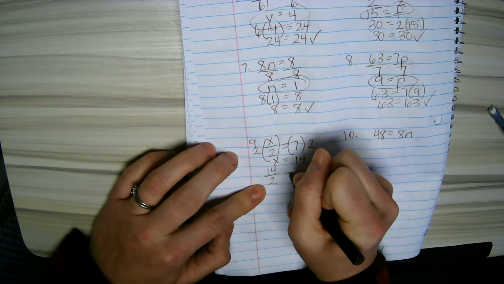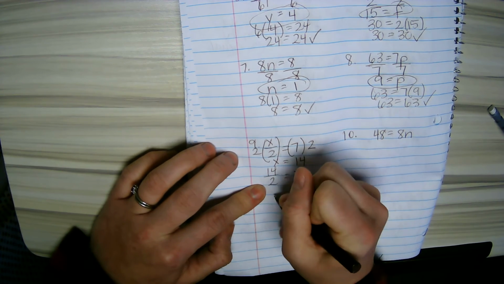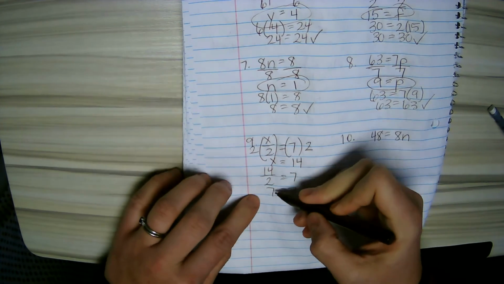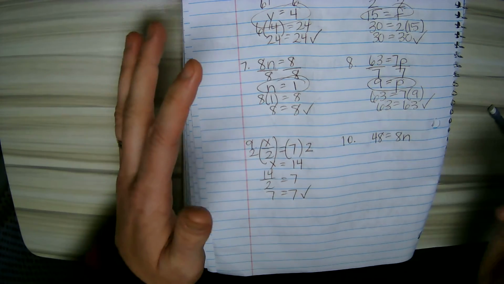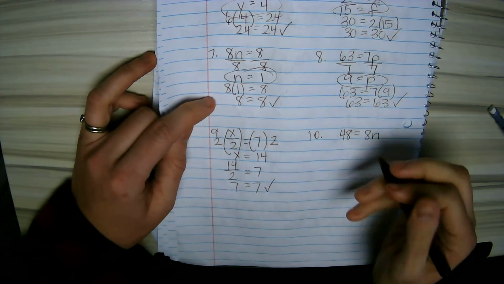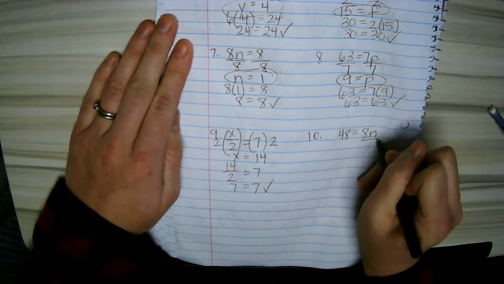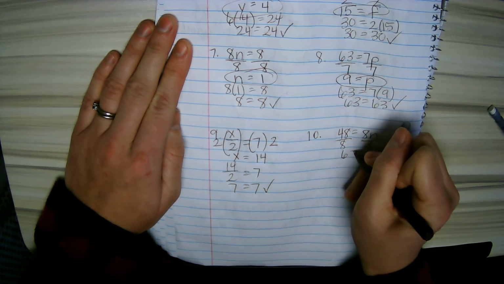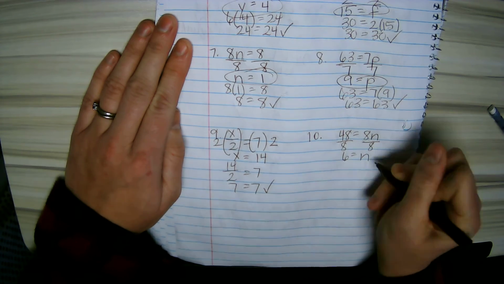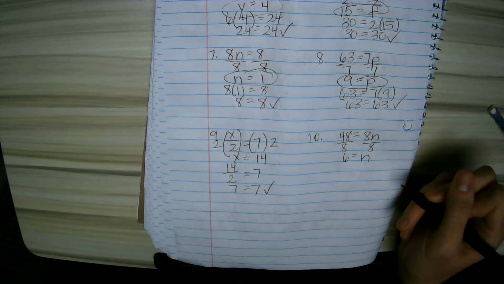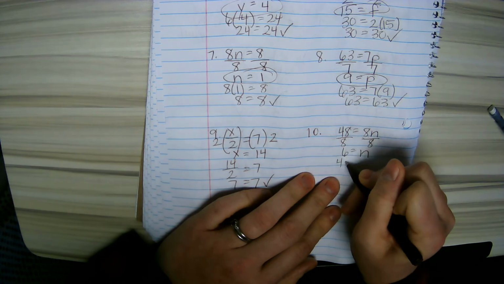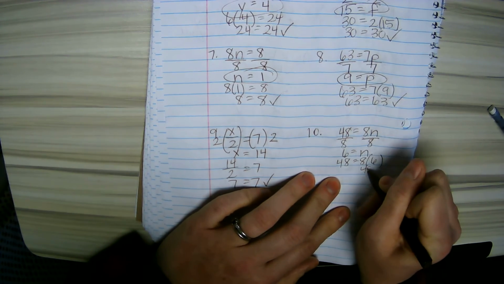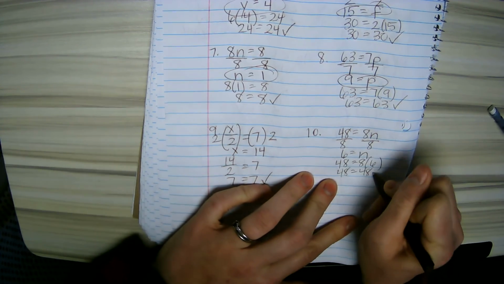So I would check. It works. I'm doing it in my head. I'm not just saying 7 times 7, yeah. You got to actually think through that, right? It's being multiplied, so I have to divide to undo it. So 6. Is that right? Let's see. 48 equals 8 times 6. 8 times 6 is 48. So it checks and it works.